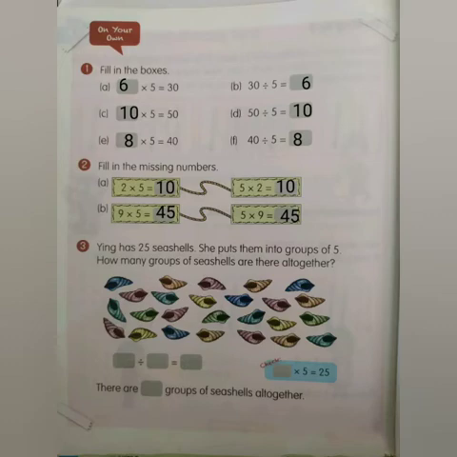So now, Ying has 25 seashells. She puts them into groups of 5. How many groups of seashells are all together? Now let's split them up in 5s. There we go. So 25 divided by 5, how many is in each group? There are 5. Let's check it. 5 times 5 is 25, so there are 5 groups of seashells.